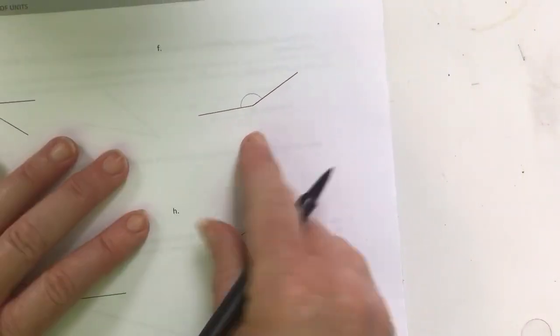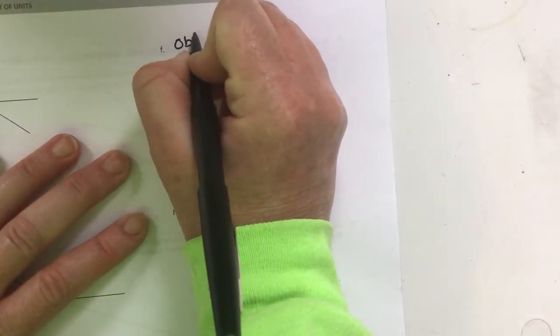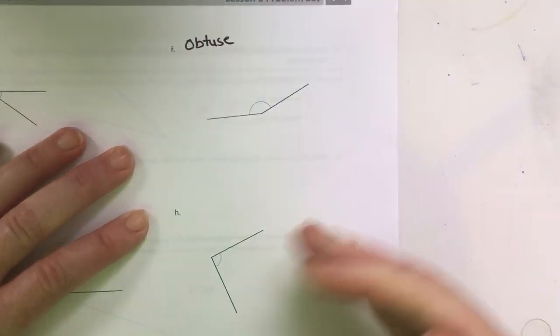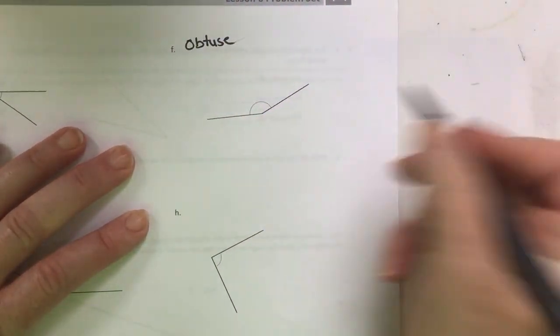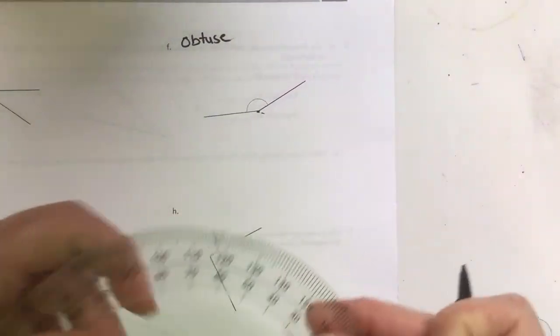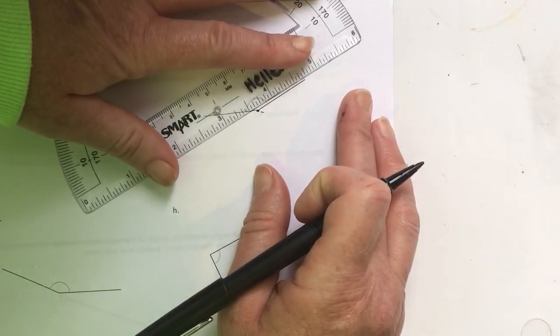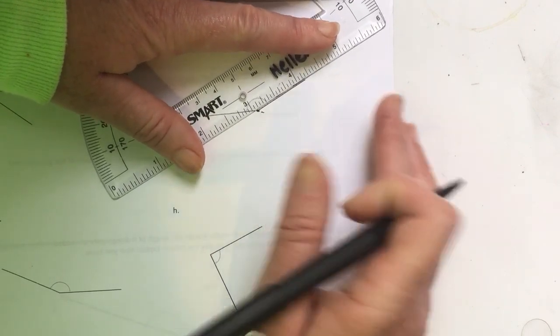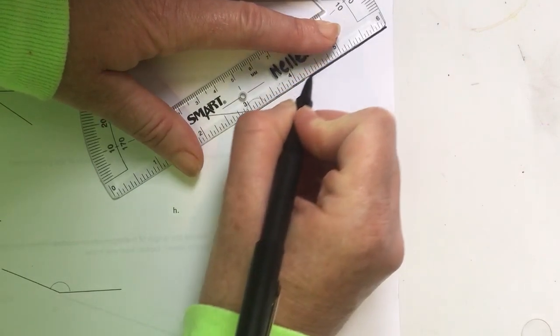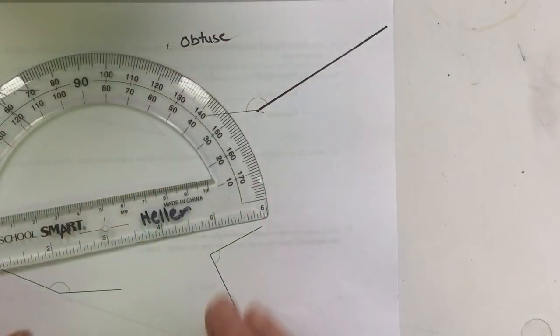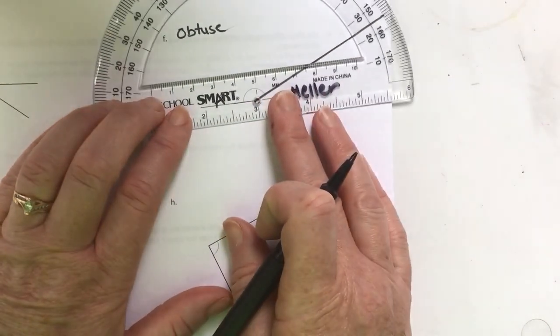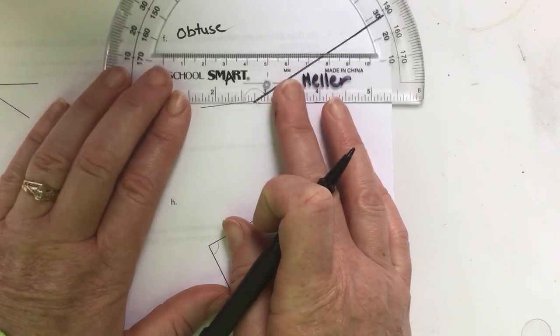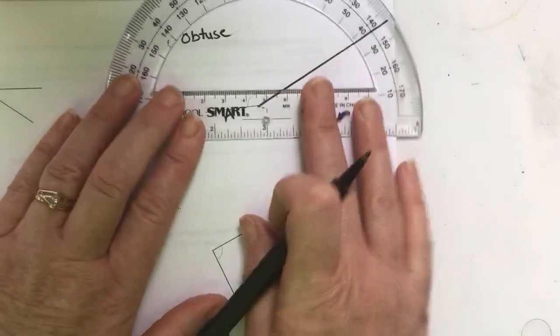So F is obtuse. Looks like it's opening to the right. Okay, we're going to put a vertex there. I know already I'm going to have to extend my line. It's not long enough. Let's line up my vertex right here. Now again, you'll see that this is not going to be like that.